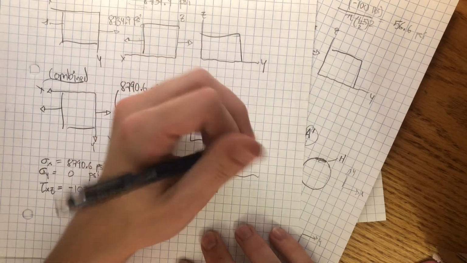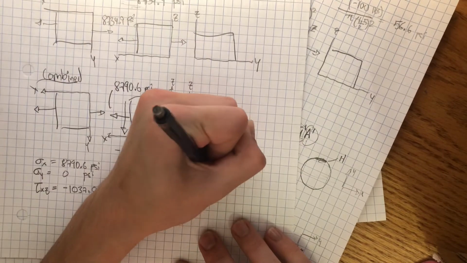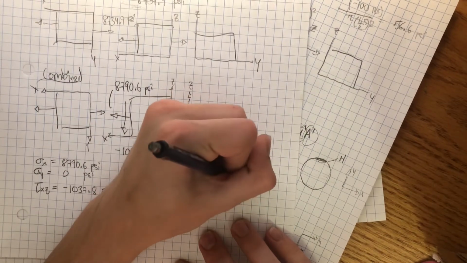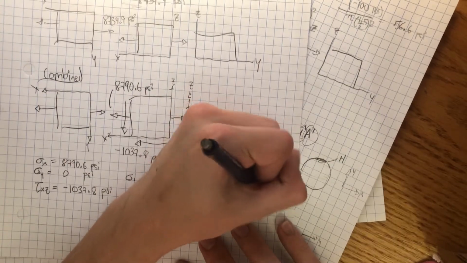Actually, no, it's not. I don't know why I said that. Ignore that. And then sigma x minus sigma y over 2 squared plus tau xz squared.